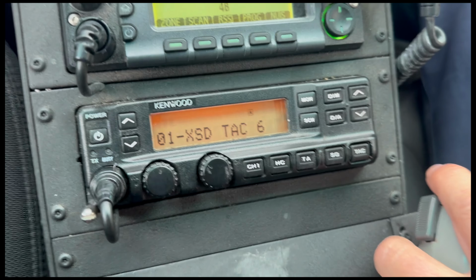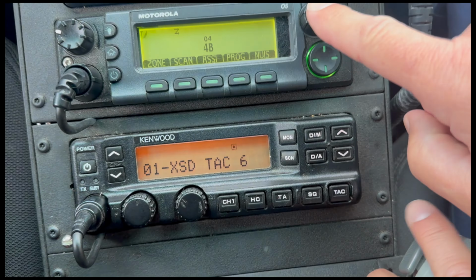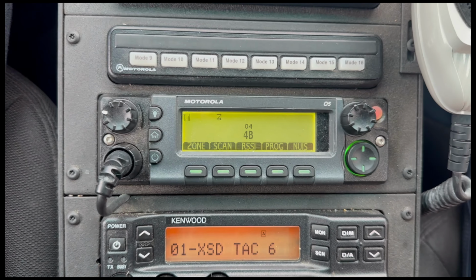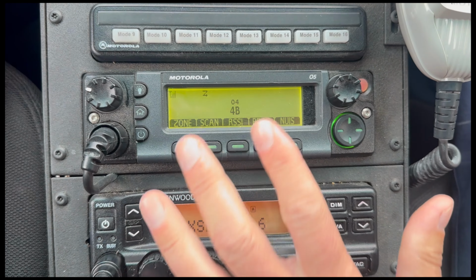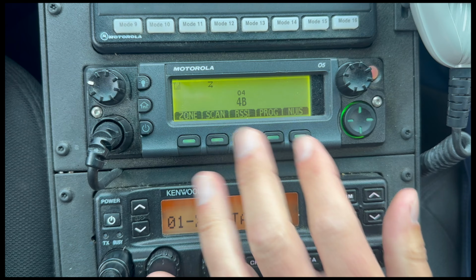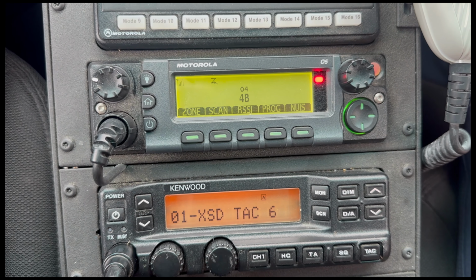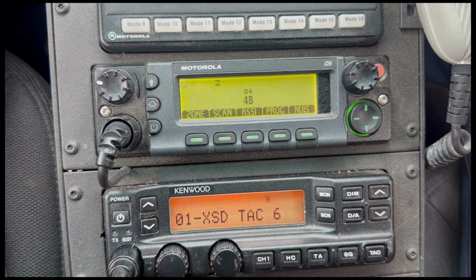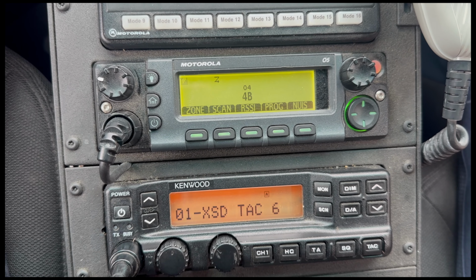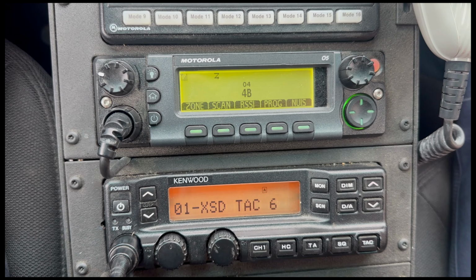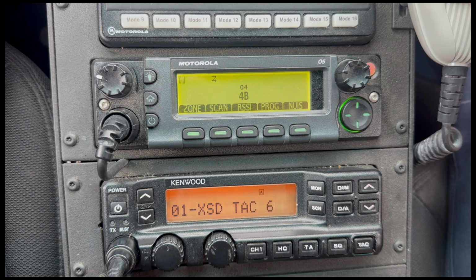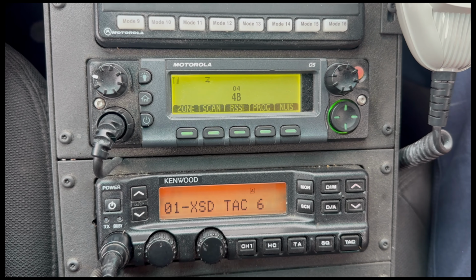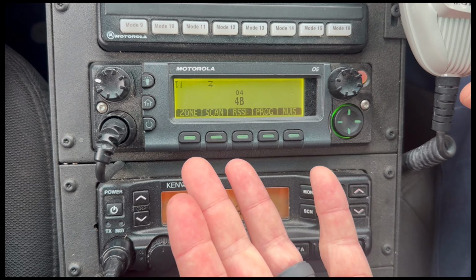I'm going to come over here to TAC 6. I'm going to compare this to the radio that you guys might be more used to. If I come over here on our Motorola radio and I key it, you'll hear a beep. That beep indicates that I have connected to the repeater successfully. Sometimes you'll hear a honk, and that means that the channel's busy.